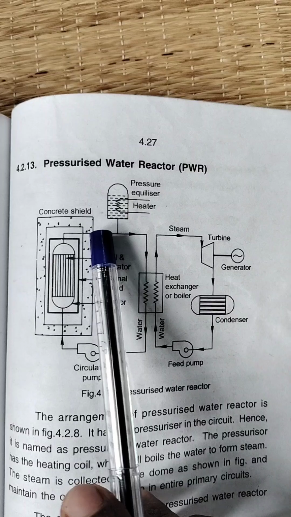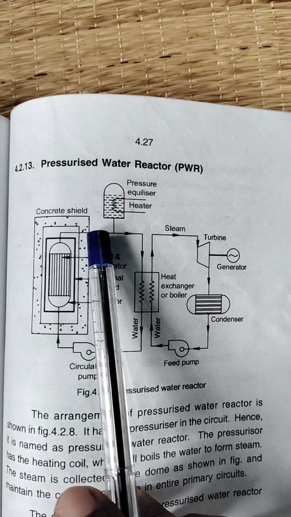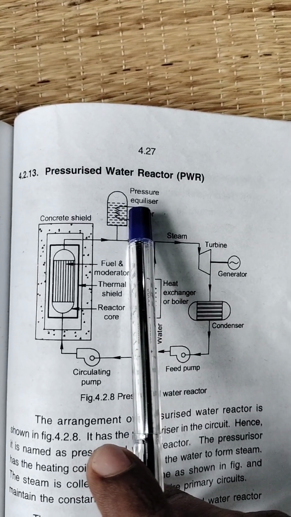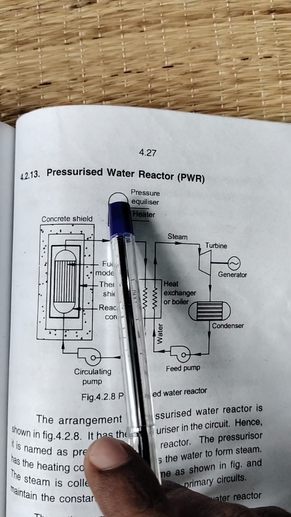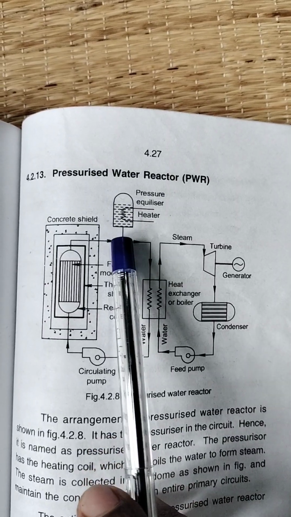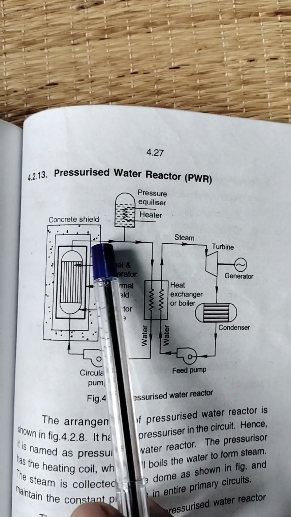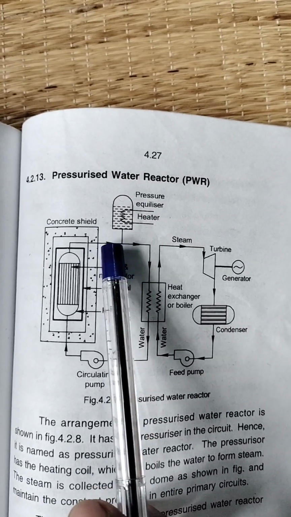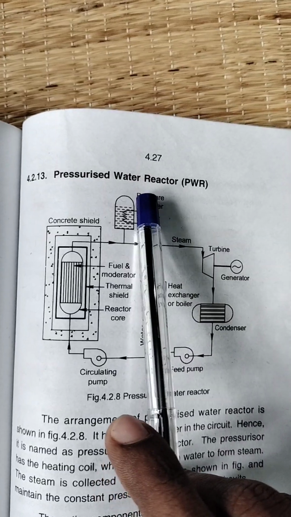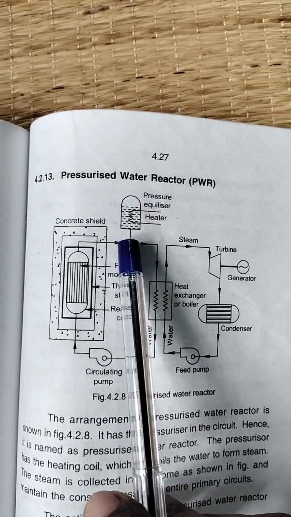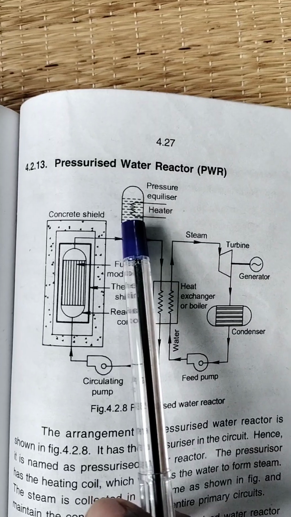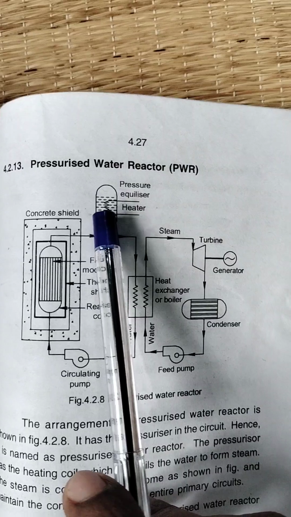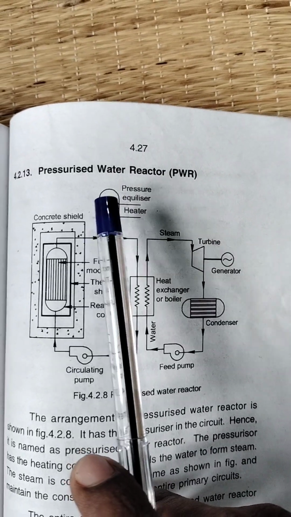Sometimes the pressure is low, and at that time water automatically comes into this area, so the pressure is increased. Sometimes the pressure is high, and automatically water goes into this area, so the pressure is reduced. So how does this function? The heater is used to increase the pressure. When temperature is increased, pressure also automatically increases.